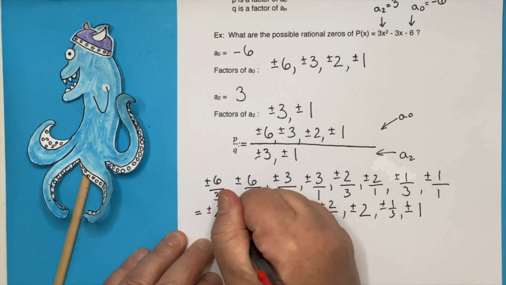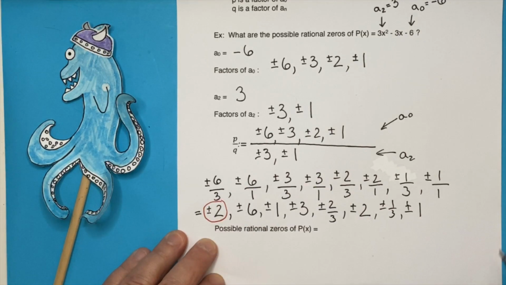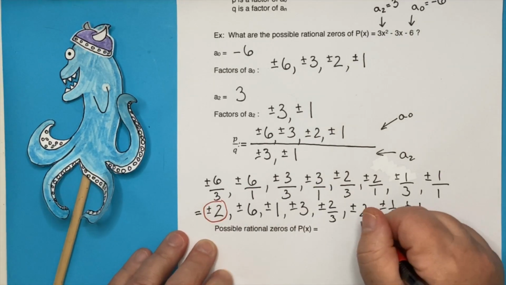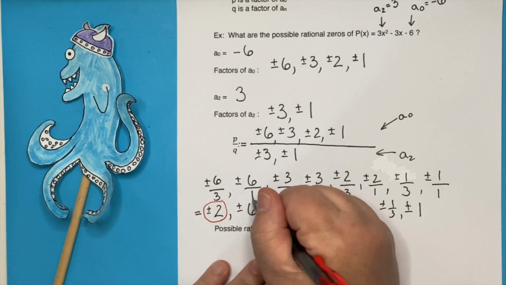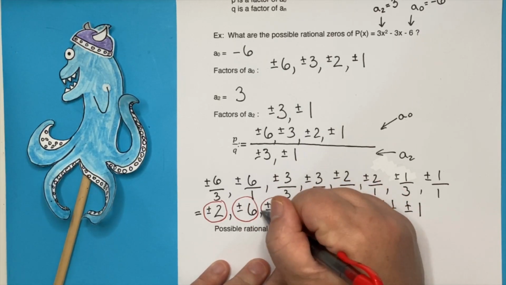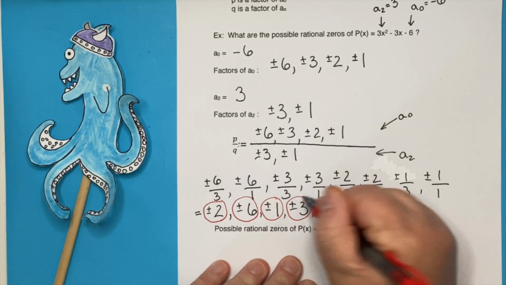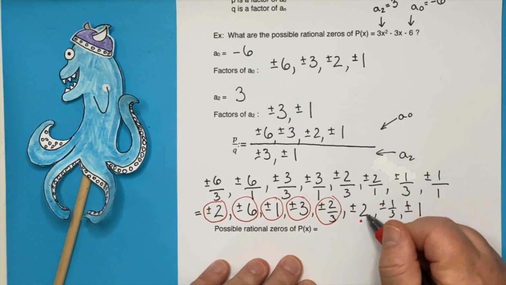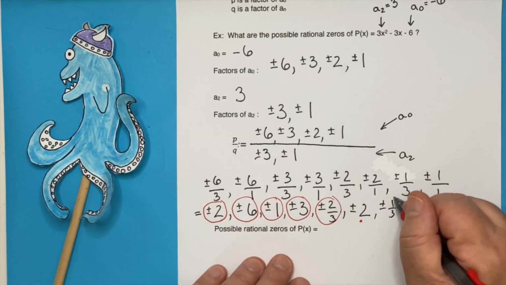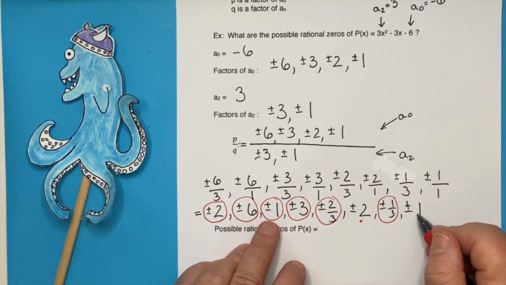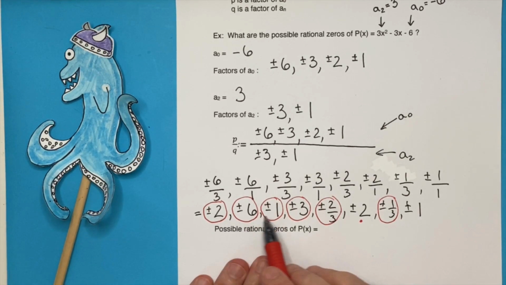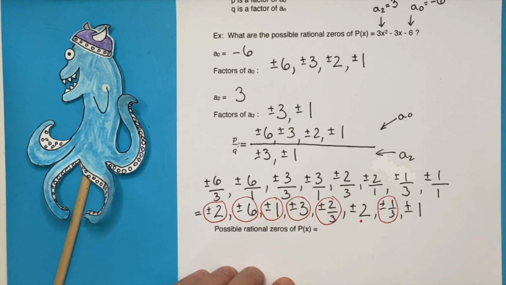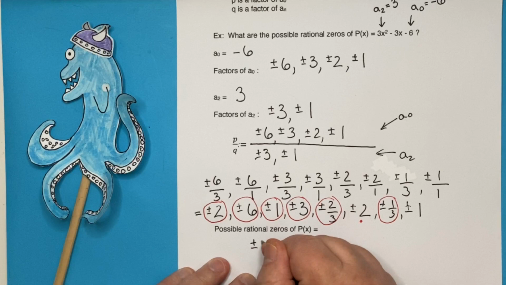So, if I circle, for example, plus or minus 2, there's another plus or minus 2 that I'm not going to include in the list. Plus or minus 6, plus or minus 1, plus or minus 3, 2/3. 2 is already listed. 1/3, 1 is already listed. So in fact, I only get 6 possibilities. So it's either plus or minus 2.